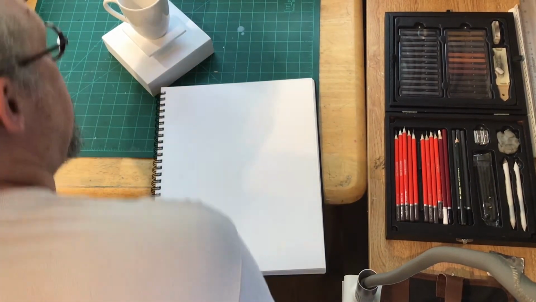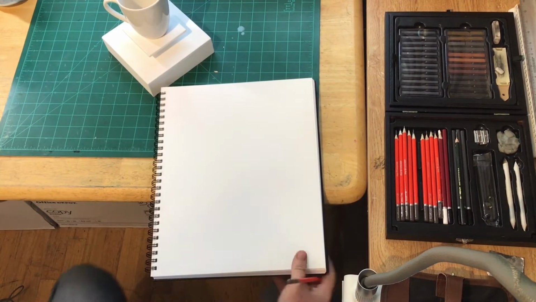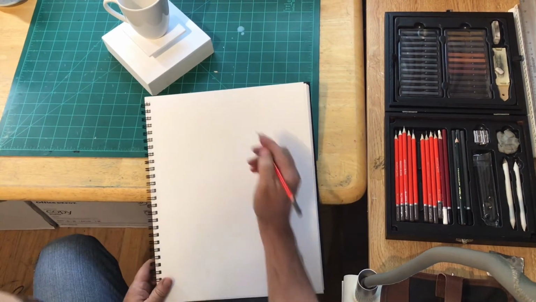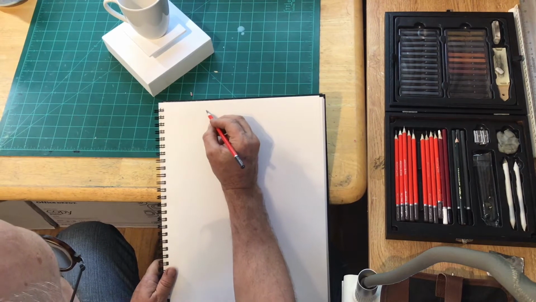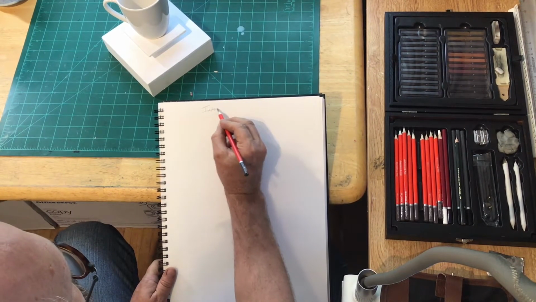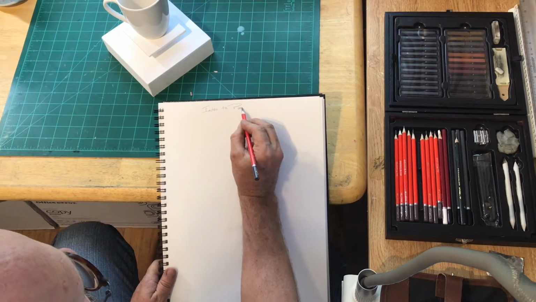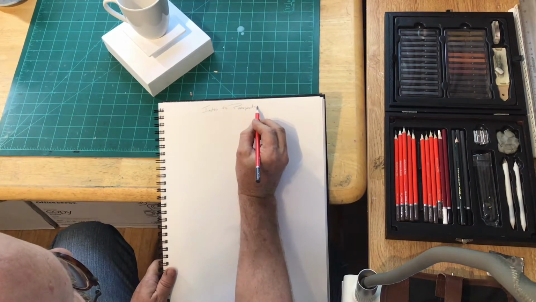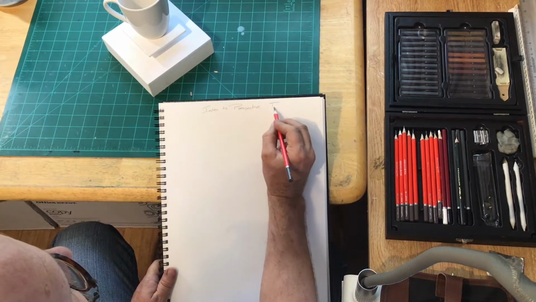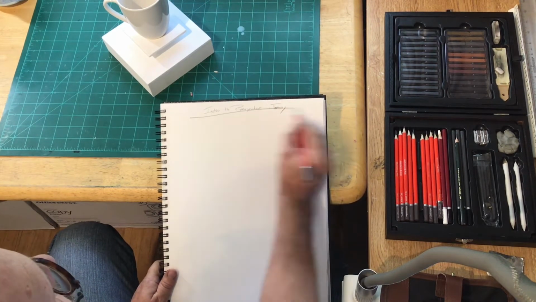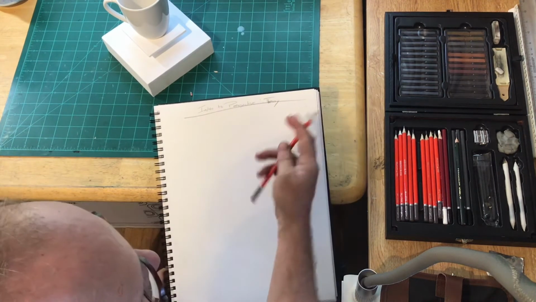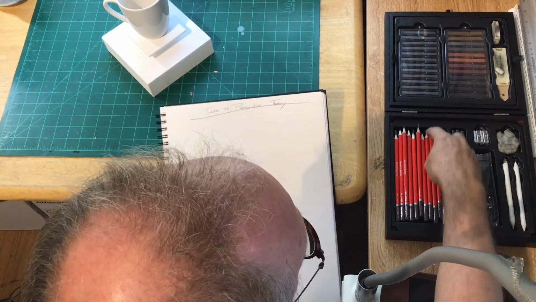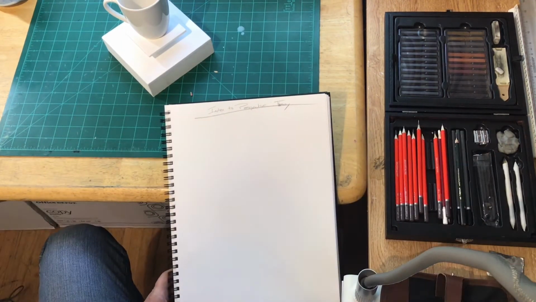This is going to be a short introduction to, let's just call it, Introduction to Perspective Theory. So, one, two, and three point perspective. I don't like this pencil, it's too dark. Let's try this one. All right.